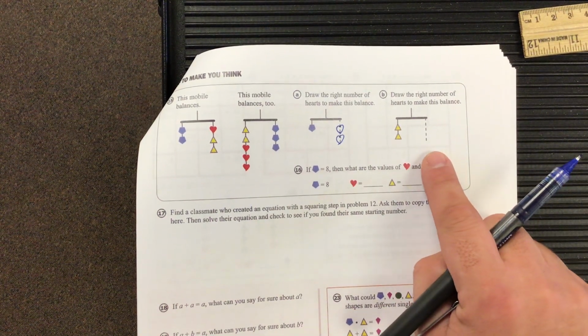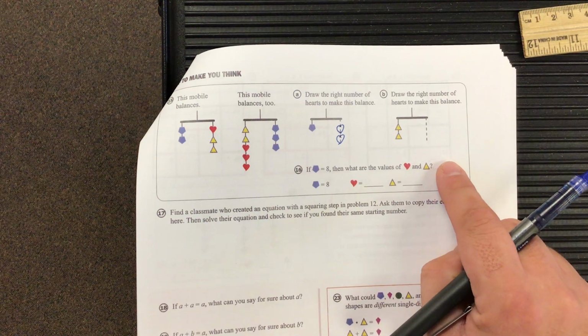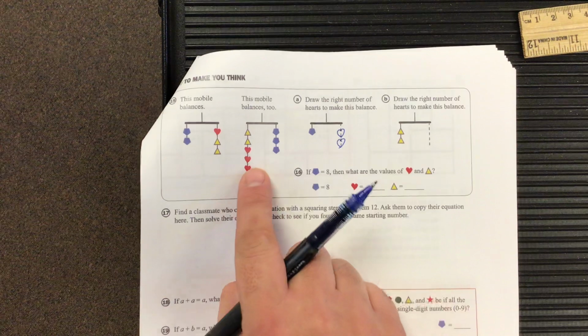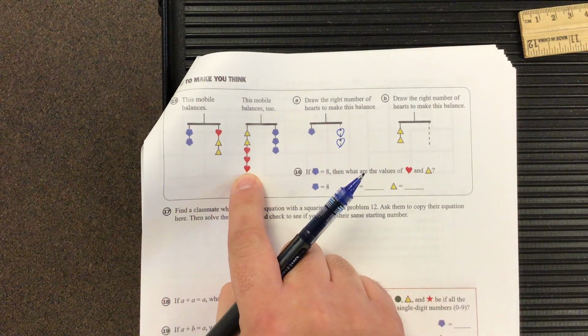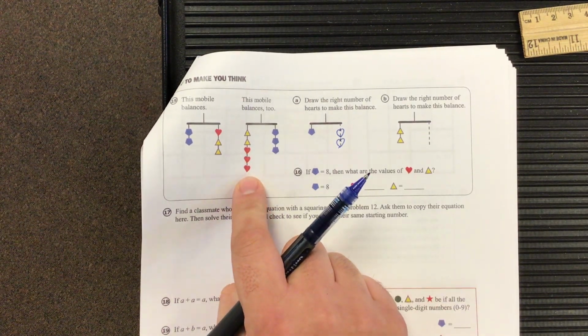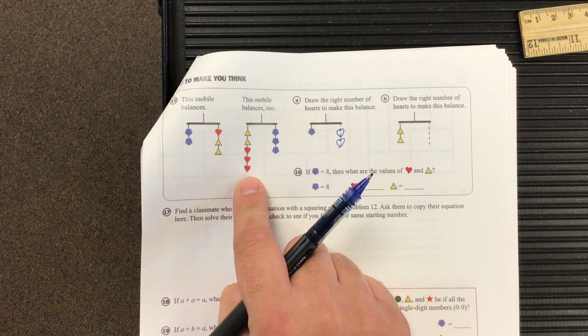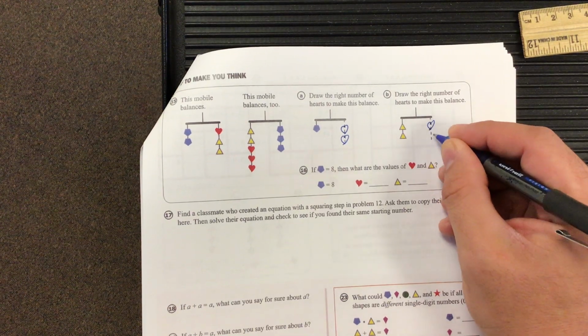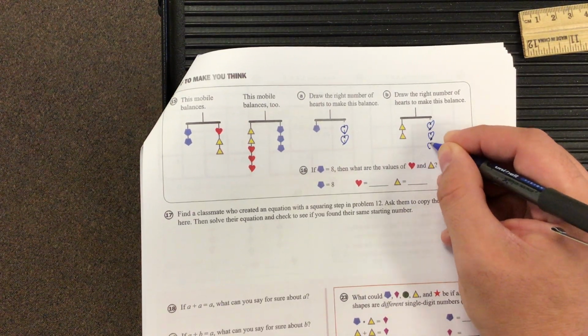How do you get that, Kira? Because on the second one, it has 2 triangles and 3 hearts, which makes it balanced. 3 hearts is correct.